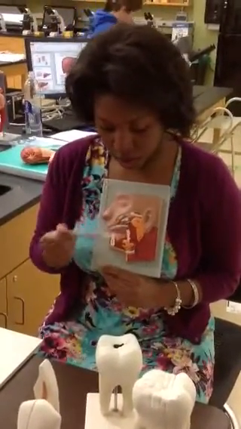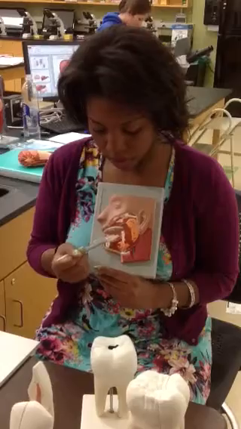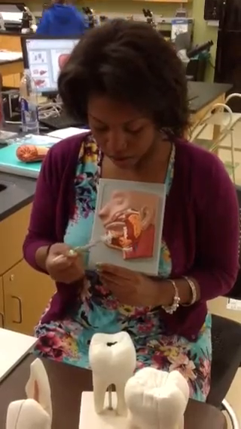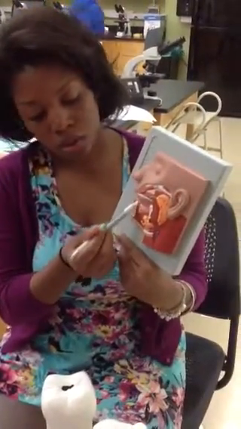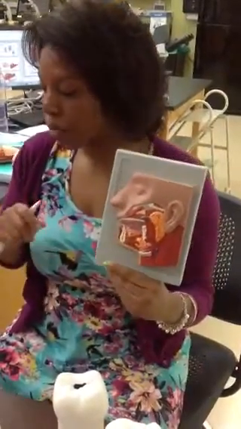This is the parotid duct. You have multiple sublingual ducts, and you have 1 submandibular duct that exits near the lingual frenulum, which is shown there, or underneath the tongue.